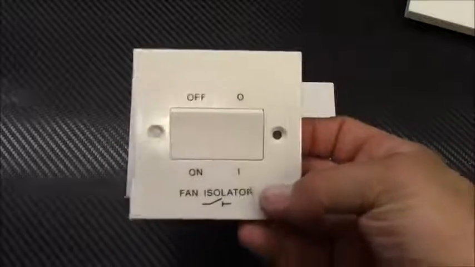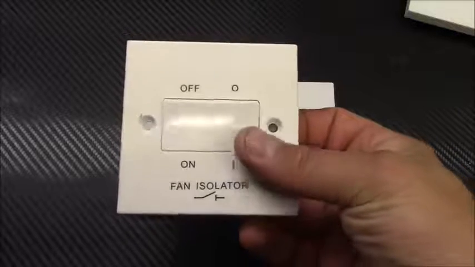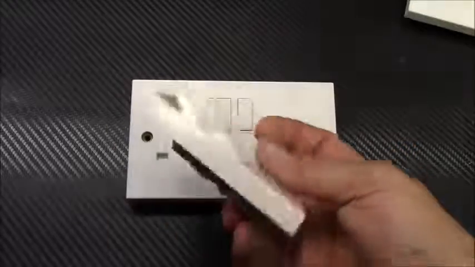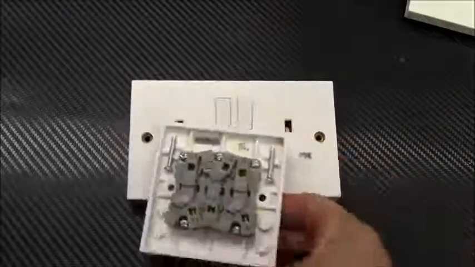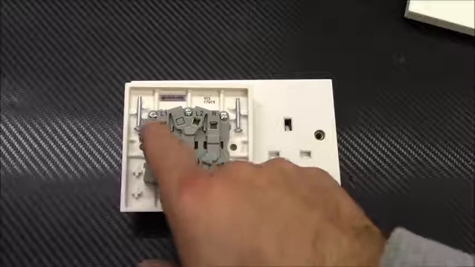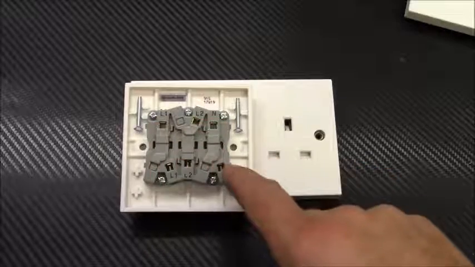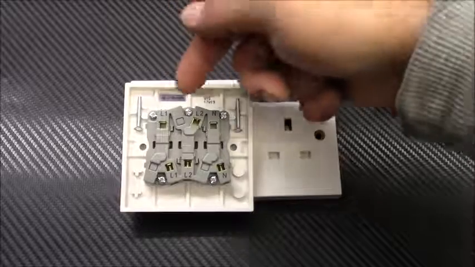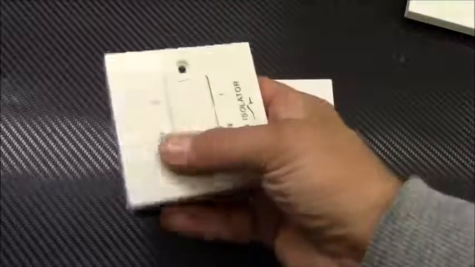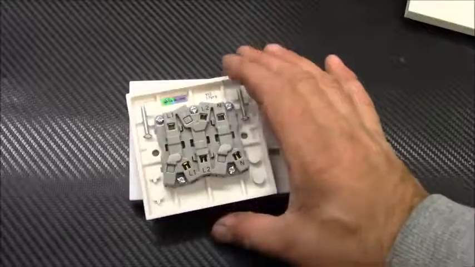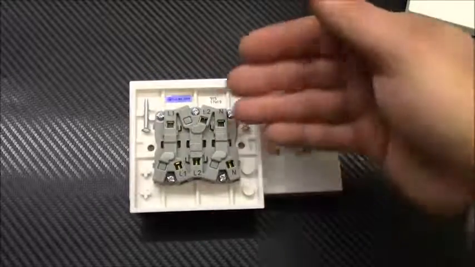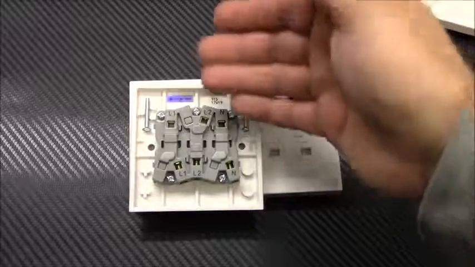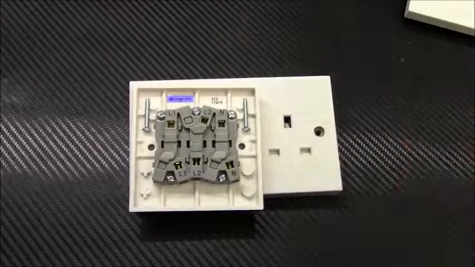The fan isolator is a triple pole switch. It isolates 3 wires connected to it. So when you turn it over, you see it's got 6 terminals, 3 on the load side, 3 on the supply side. You connect the neutral, switch live and the live. So when you switch it off, it disconnects all of them at the same time. So there's no power at the extractor fan, and then you can easily maintain it or disconnect it.